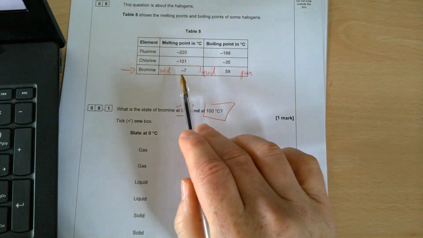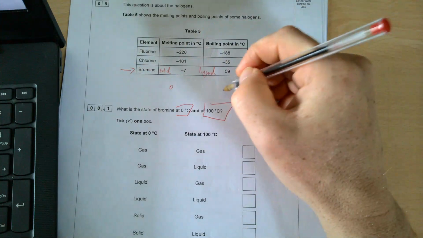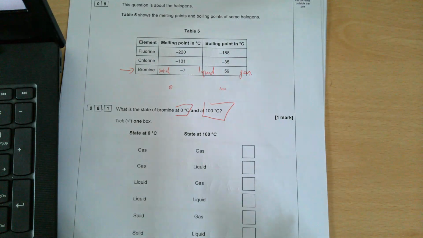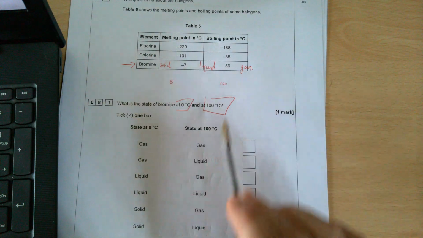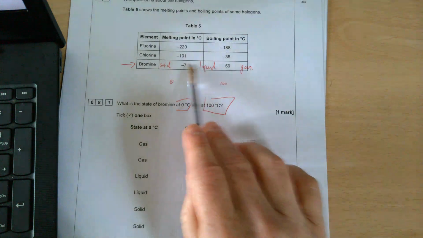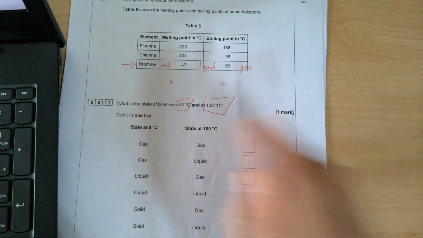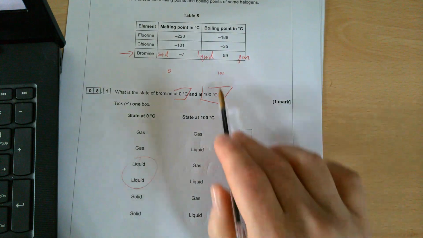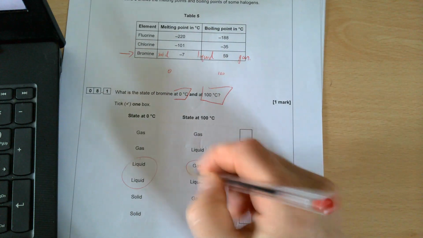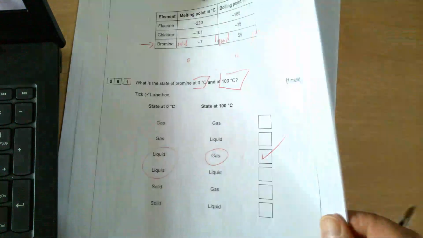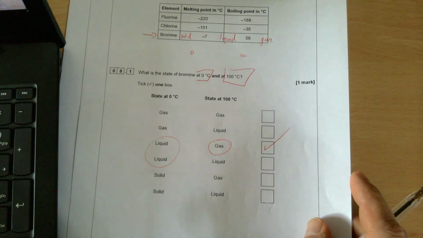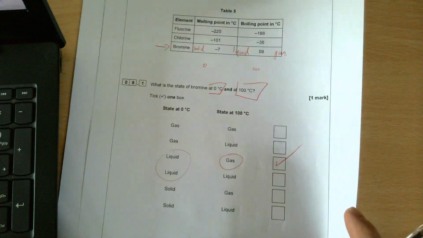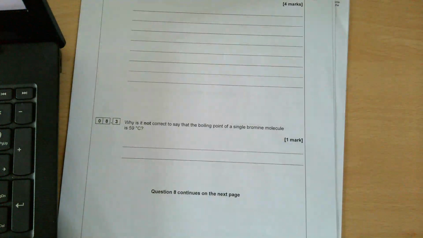Just like water, for water it would be 0 for its melting point and 100 for its boiling point. Between 0 and 100, it's a liquid. Right, but for bromine at 0, which is in between -7 and 59, it's a liquid. So it has to be one of these two. And at 100 degrees, which is above its boiling point, it has to be a gas. So there we go. So that's the answer. Quite a lot of people got that wrong, and I think that reflects a bit of lack of patience with that question. People are probably just guessing and not really thinking about the information given to them.